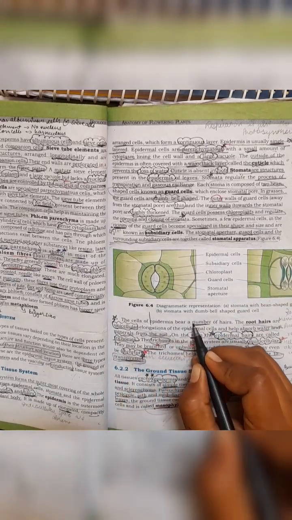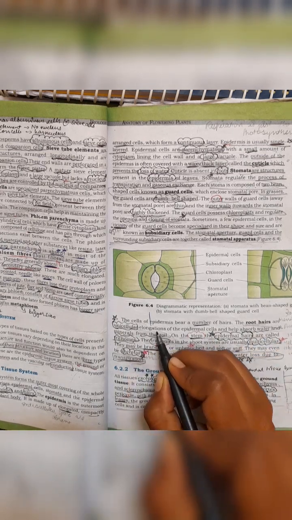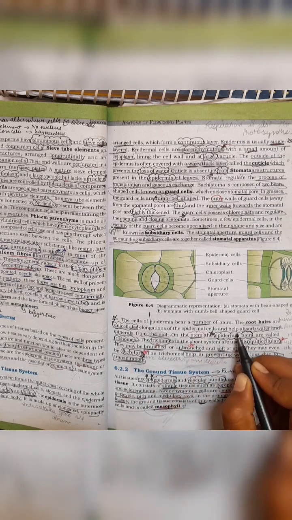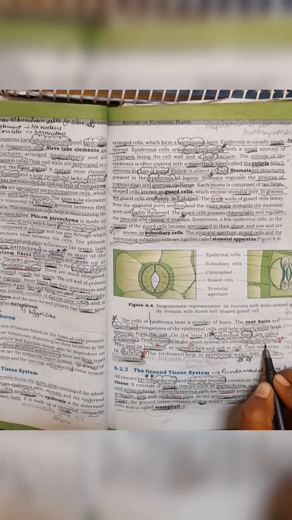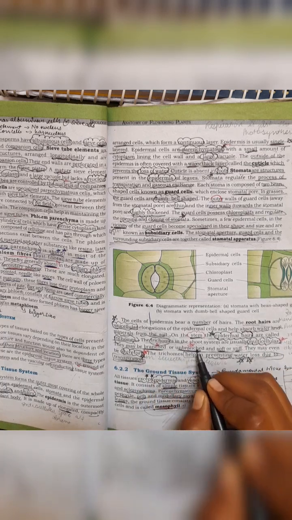Figure 6.4. The cells of epidermis bear a number of hairs. The root hairs are unicellular elongations of the epidermal cells and help absorb water and minerals from the soil. On the stem, the epidermal hairs are called trichomes. The trichomes in the shoot system are usually multicellular. They may be branched or unbranched and soft or stiff. They may even be secretory. The trichomes help in preventing water loss due to transpiration.